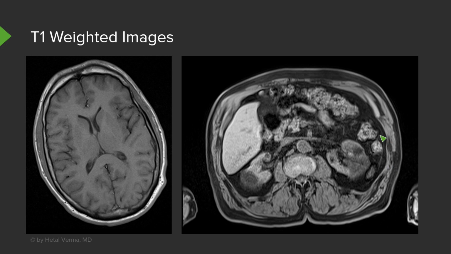This is an image through the abdomen, and you can see that the liver is a little bit bright on the T1 weighted images, but this area right here, which actually represents a cyst within the kidney, is dark because this is a T1 weighted image.